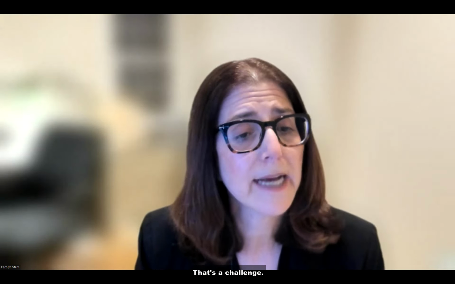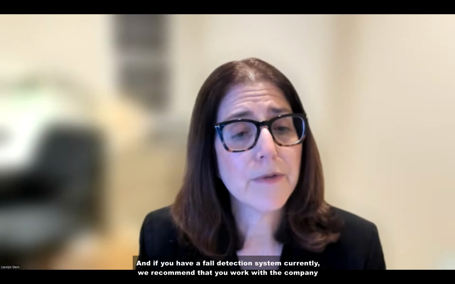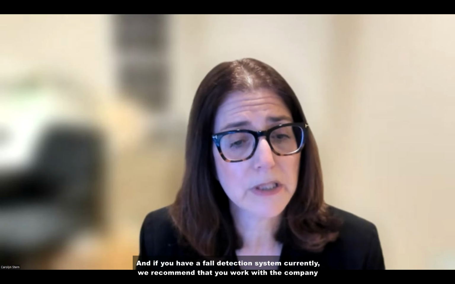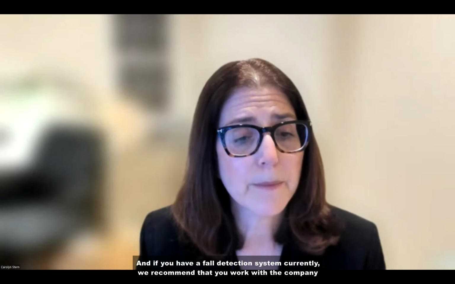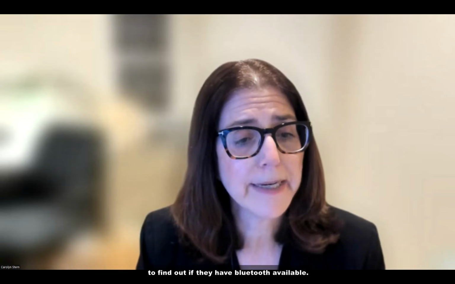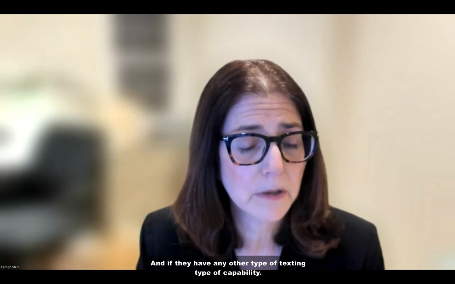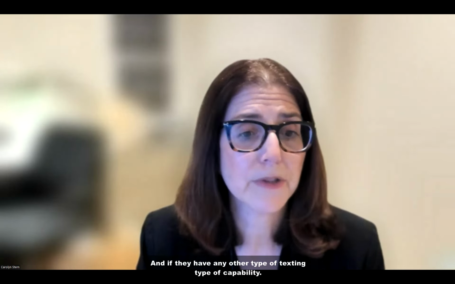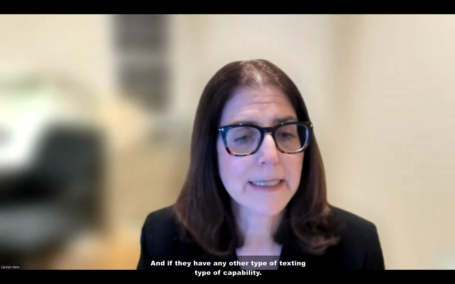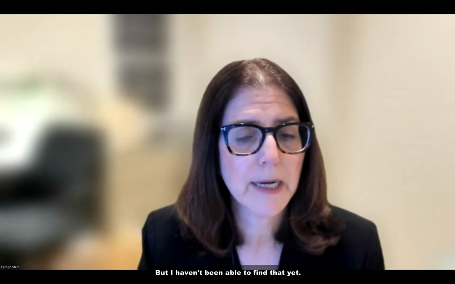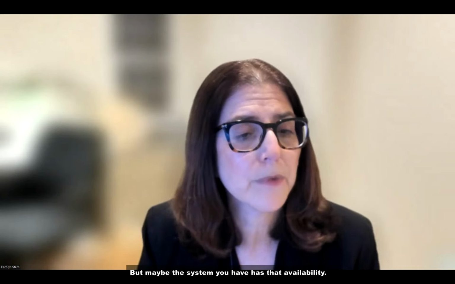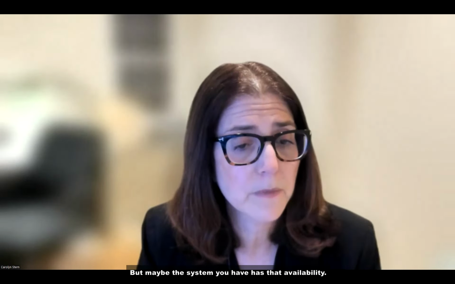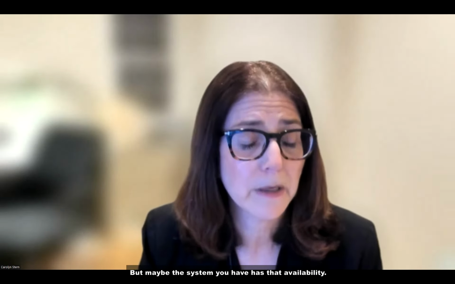So that's a challenge. And if you have a fall detection system currently, we recommend that you work with the company to find out if they have Bluetooth available, and if they have any other type of texting capability. But I haven't been able to find that yet, but maybe the system you have has that availability.